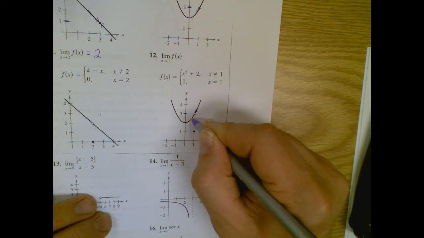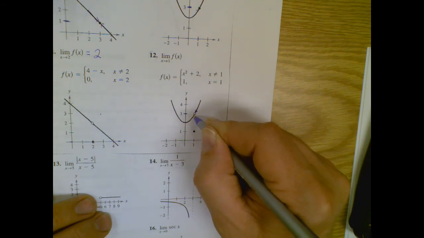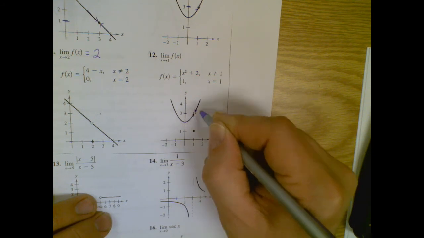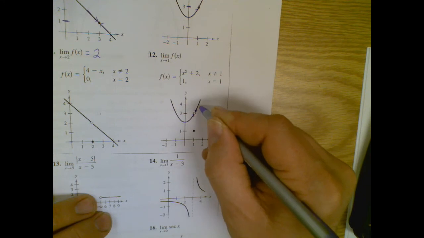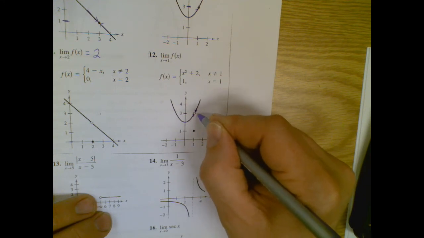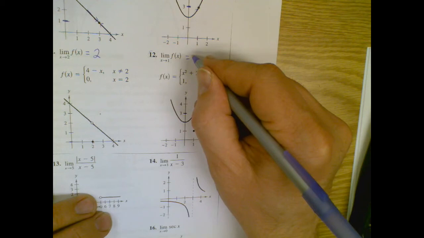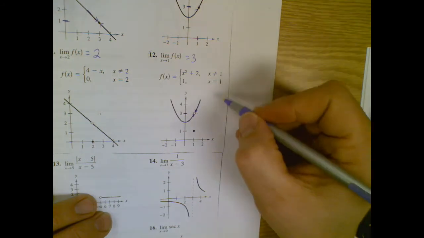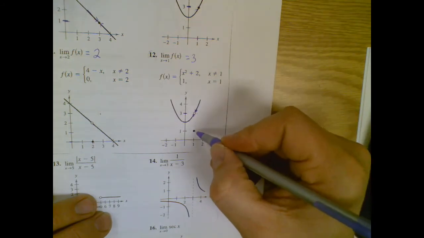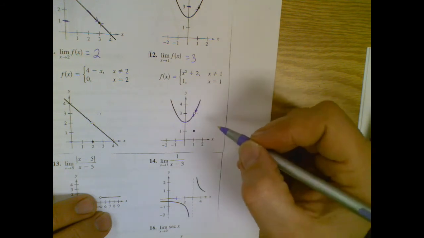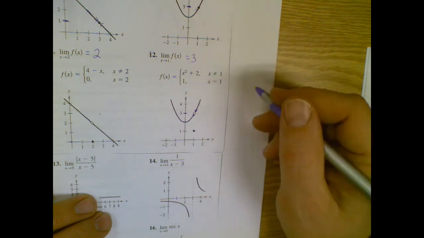You're like, 2.5, 2.6, 2.7, 2.8, 2.9, 2.999999. You're getting close to a 3, aren't you? The expected y value from both sides, the right side and the left side, is a 3. Therefore, your limit is 3. It is not the y value. The y value is whatever the dot is down here. It looks like a 1. The limit is the expected y value.